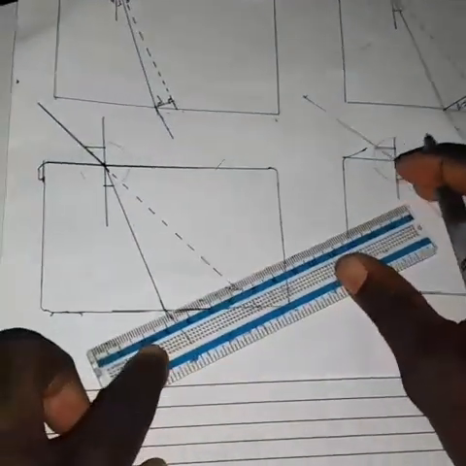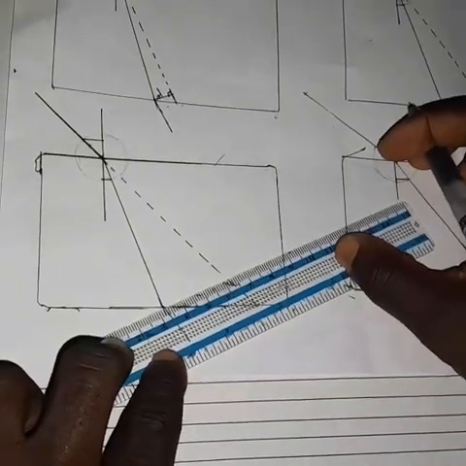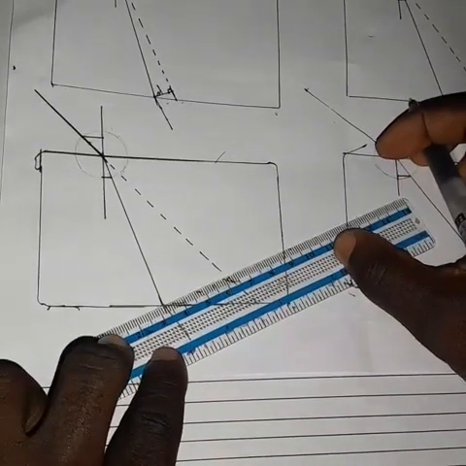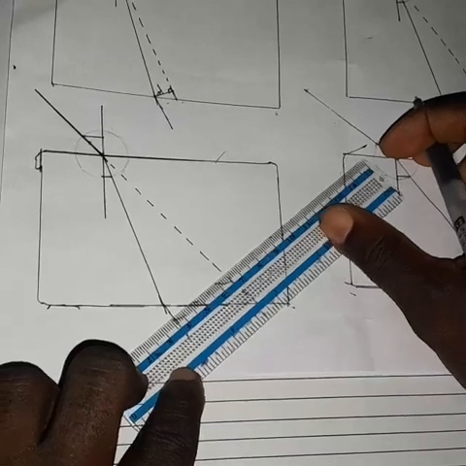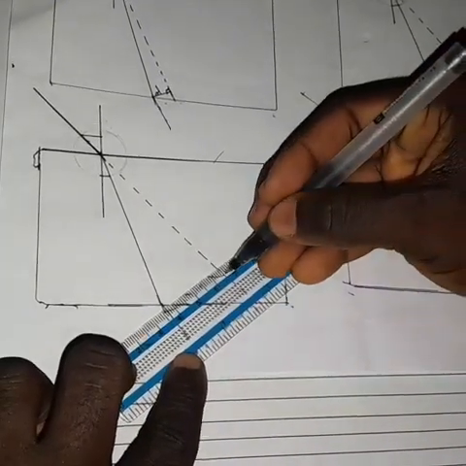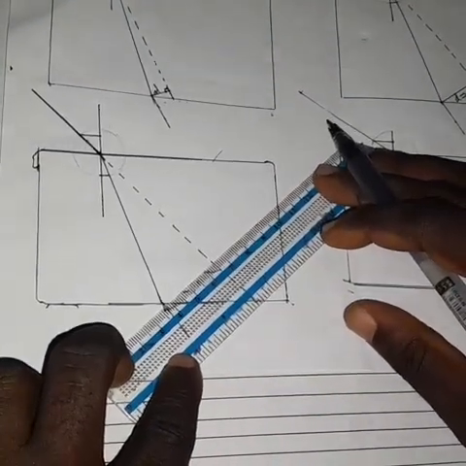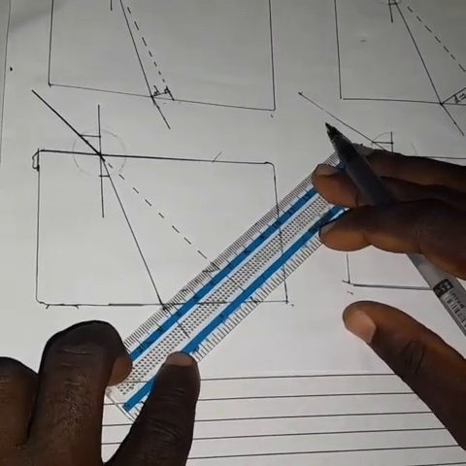Then place this on top of this edge, and ensure that you get a straight line on top of this. Then you adjust it this way. One of the markings on this must be on top of the line. If one of the markings is on top of the line, then you have a right angle.